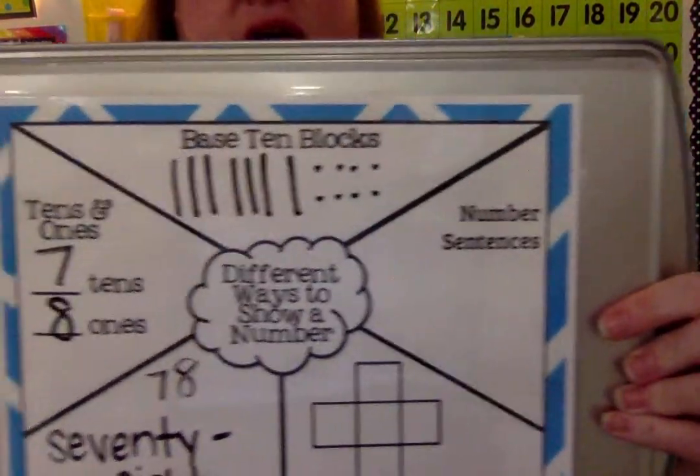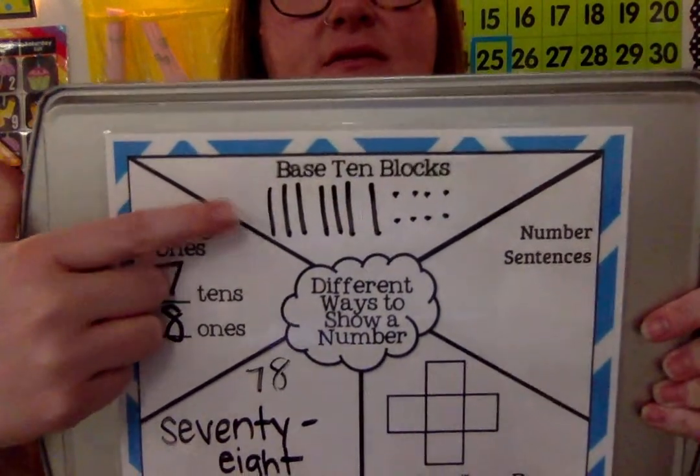Okay, what about if I want to show it with base 10 blocks? 78. Give you a few more minutes. 78. Think about those tens and ones, right? Those base 10 blocks help us with that place value. You ready? Did you do 7 tens, 7 big lines?